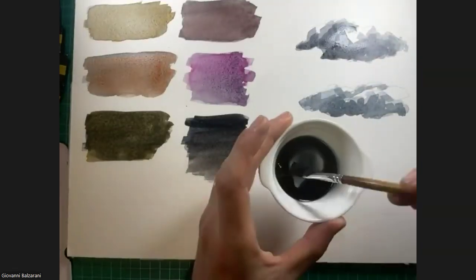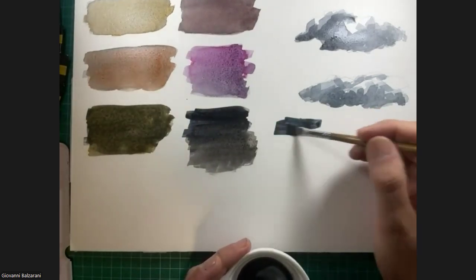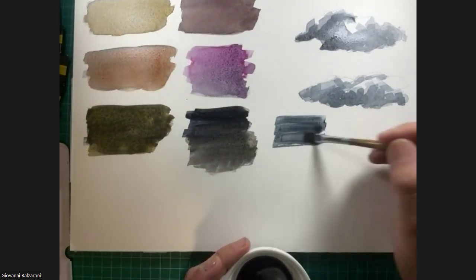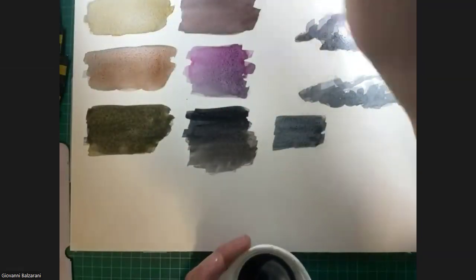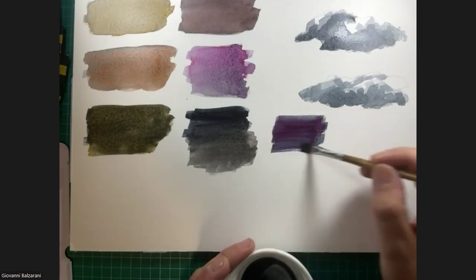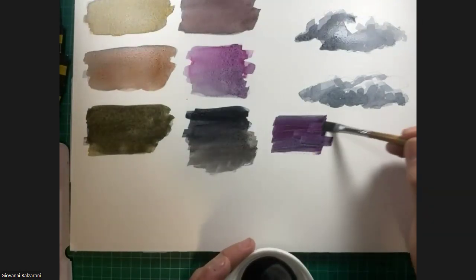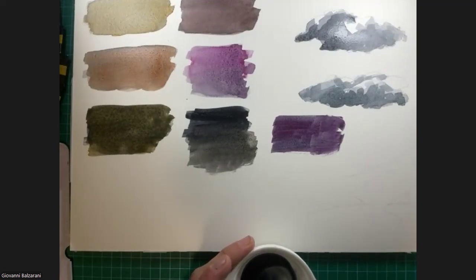And another mixing is Payne's gray with the magenta, but with Payne's gray before in this case. I create the beautiful color.